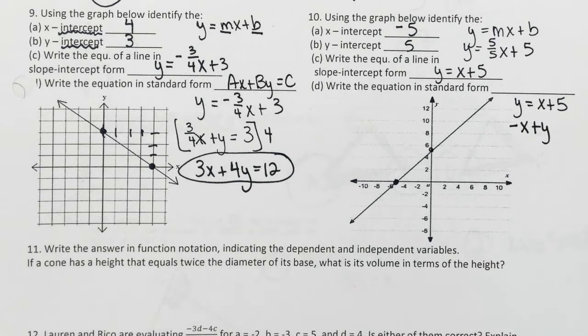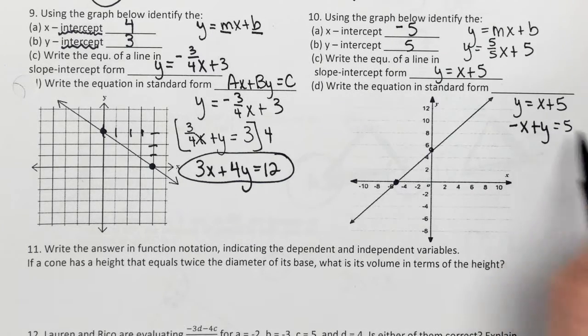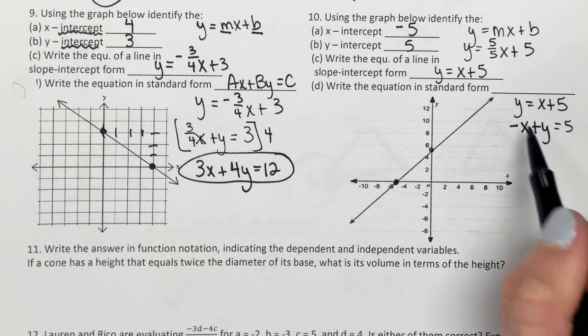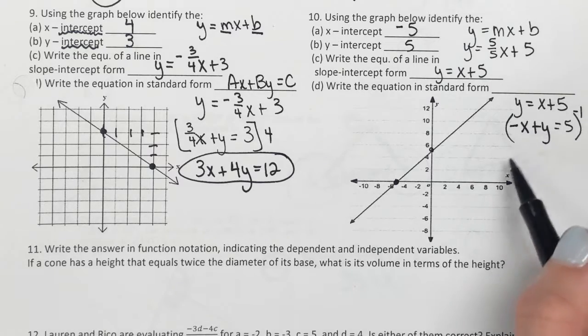And look, you don't want to write it y minus x. Which one's got to come first? The x has got to come first. Alphabetical order, yes, sir. You cannot have fractions, and you can't have a leading negative coefficient, okay? So I can either divide by -1 or multiply by -1. Same thing, because 1 is 1.